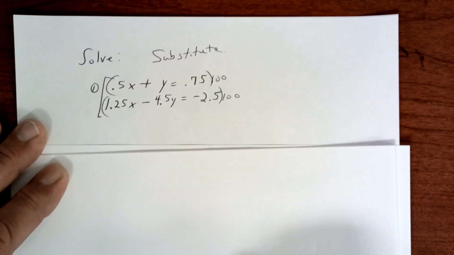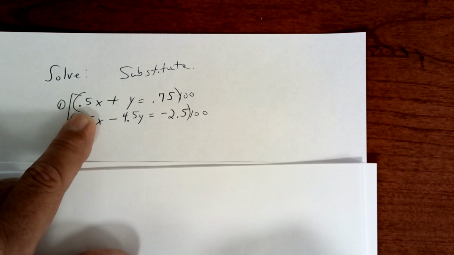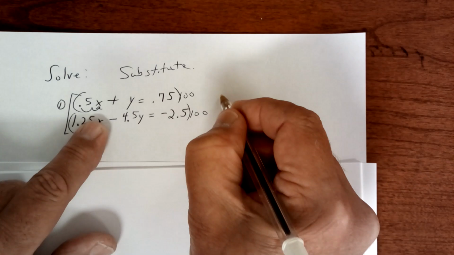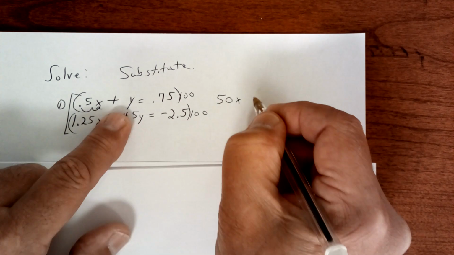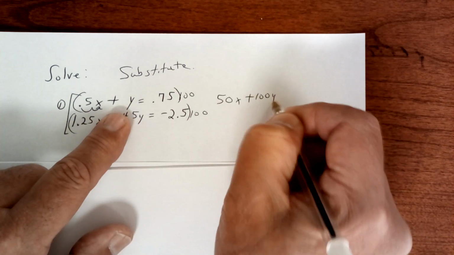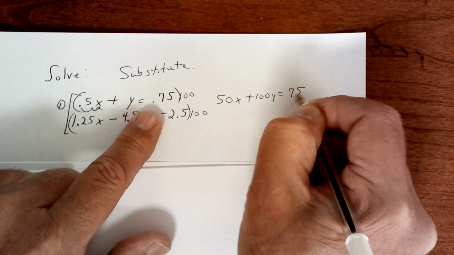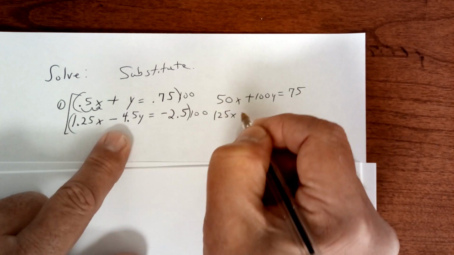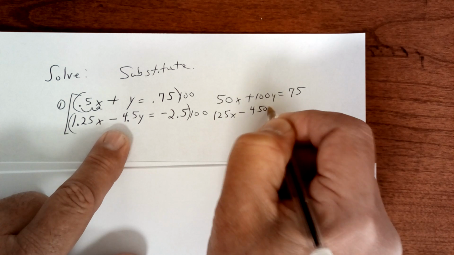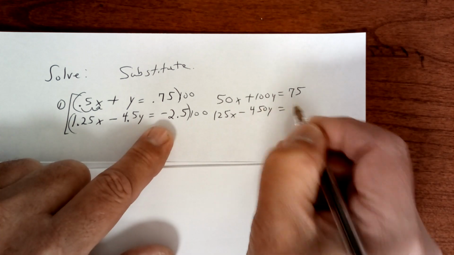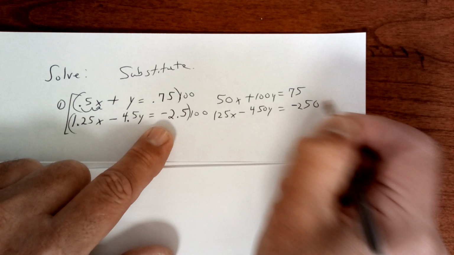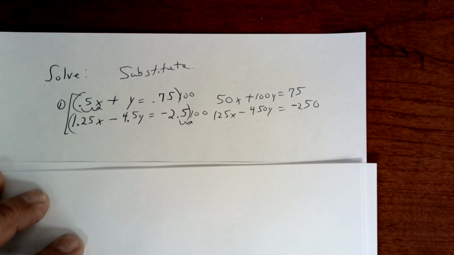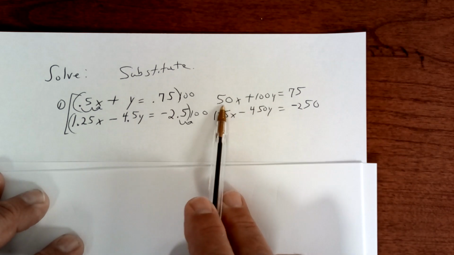So when I do that, I'm going to get 50 because it moves the decimal 2 places. So I get 50x plus 100y is equal to 75. On this one, I'm going to get 125x minus 450y is equal to negative 250, because you got to move it 2 places. Now, you can reduce this. This one you can reduce by 25.